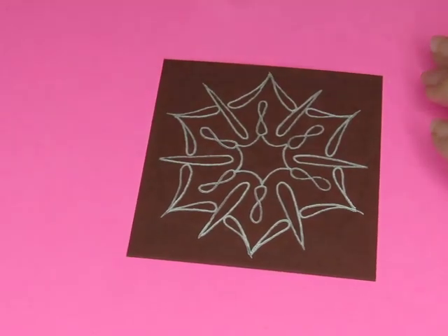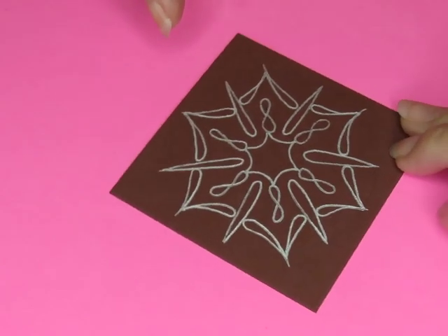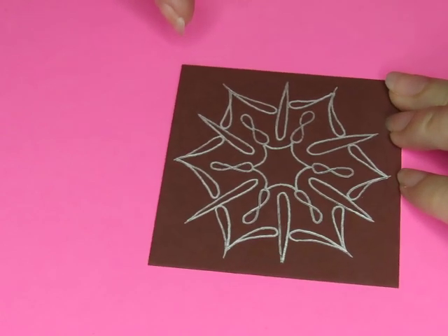And then we can embellish however we see fit. I think I like this one fairly plain.